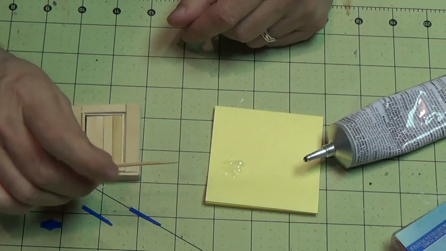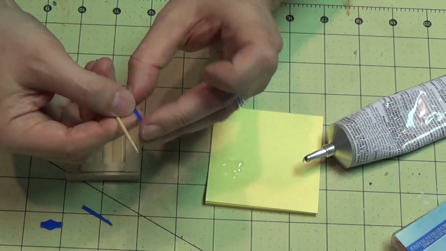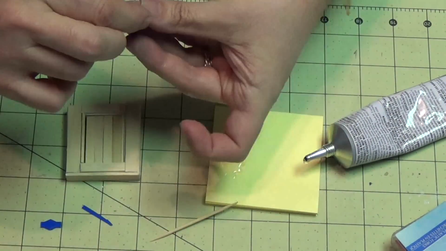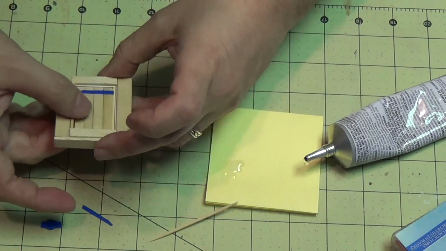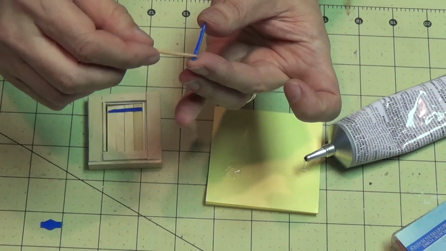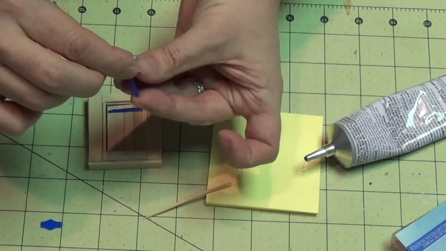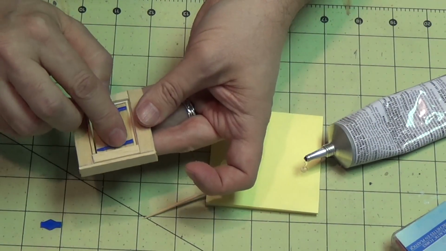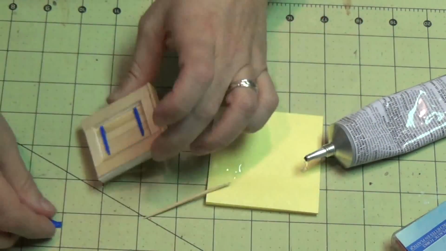Okay, we're going to use our E6000, which is essentially goop, and put some on the little plastic piece there. And look at that, instant banding for the door. Wow, that is so easy and cool. I just love doing this kind of stuff. All right, there we got our banding.